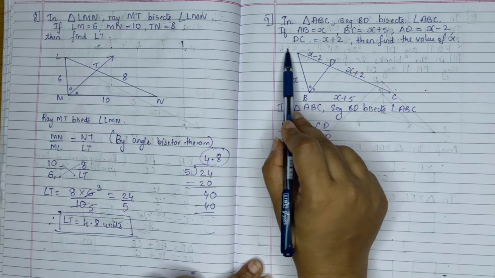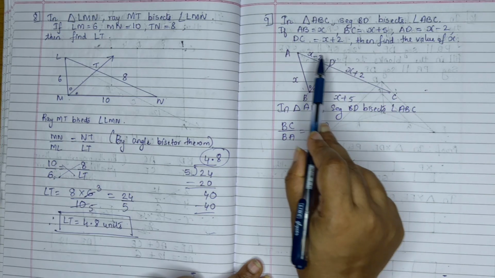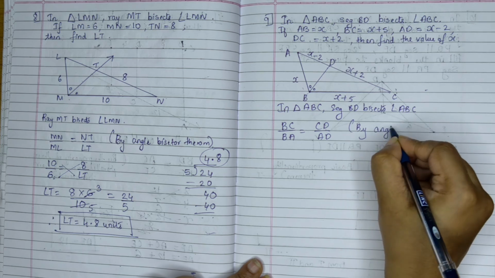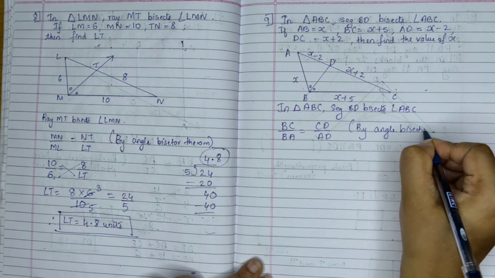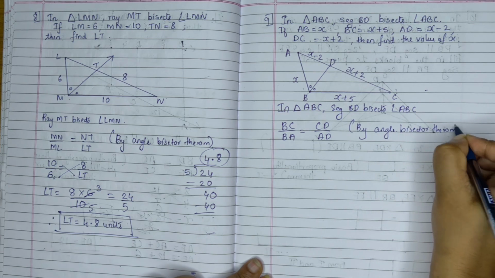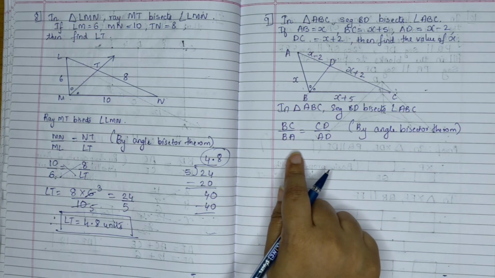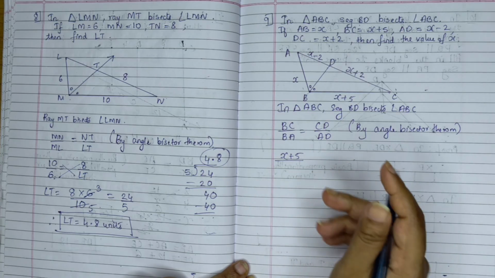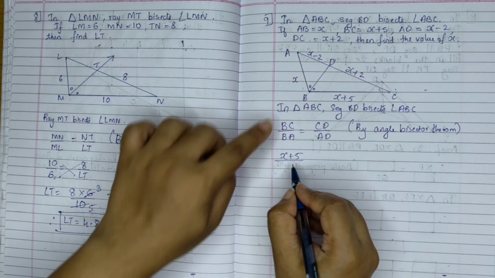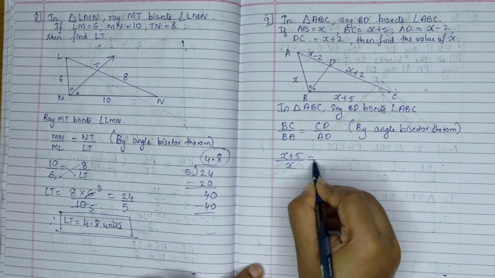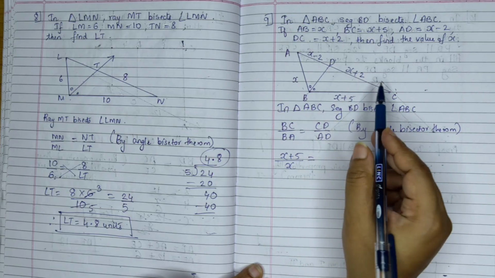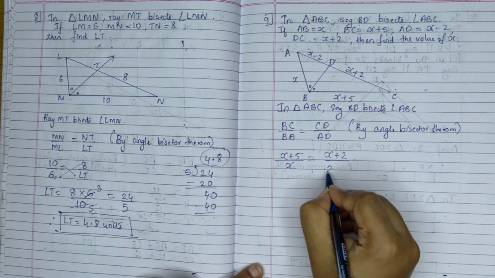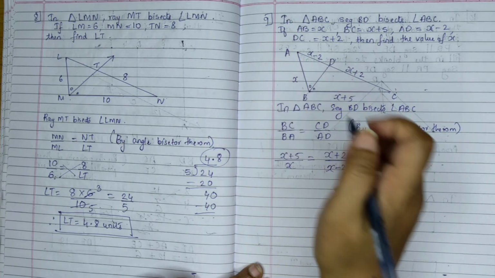BC upon BA is equal to CD upon DA. You can write here by angle bisector theorem. Okay, after writing that, write down their values. BC is given x plus 5 upon x, BA is x, is equal to CD is x plus 2 upon x minus 2, AD is x minus 2.